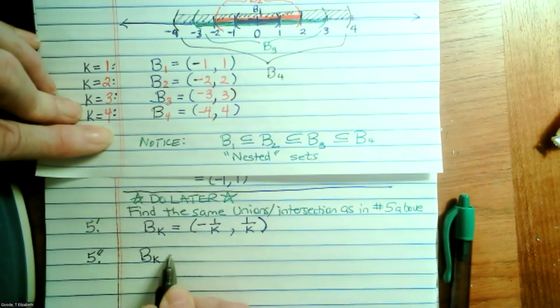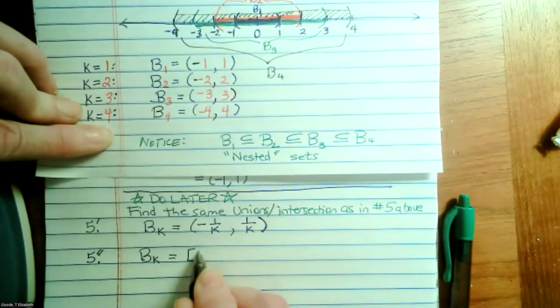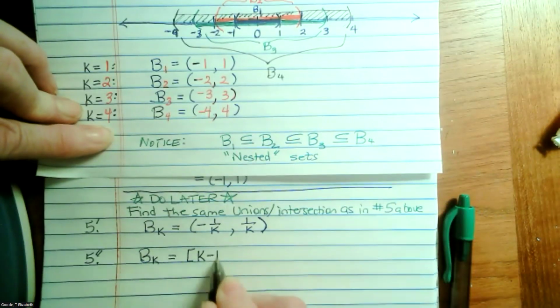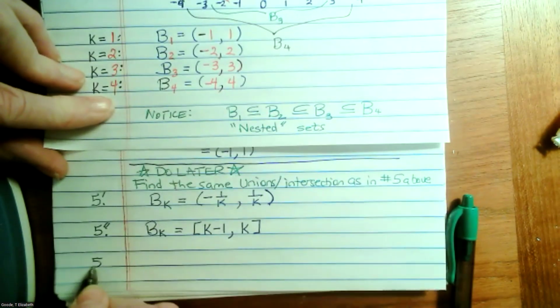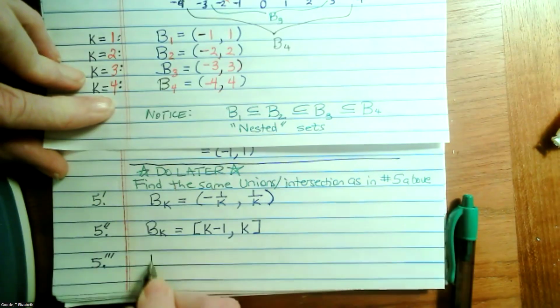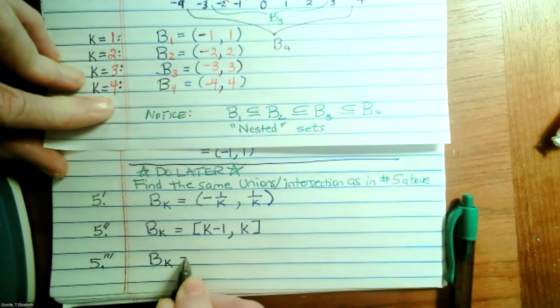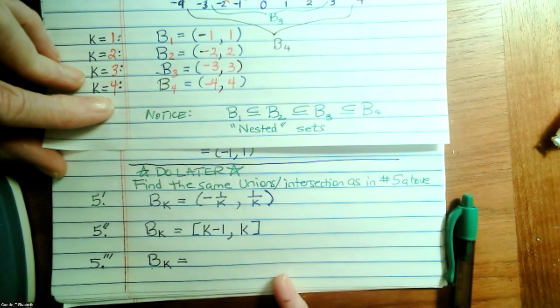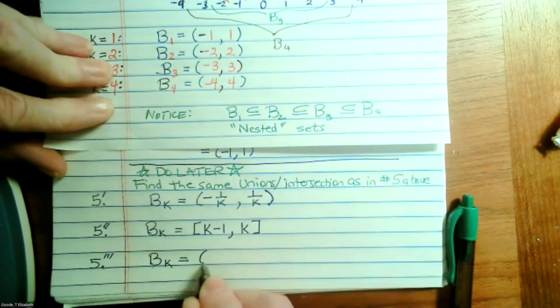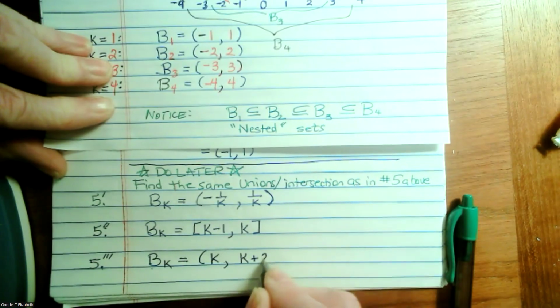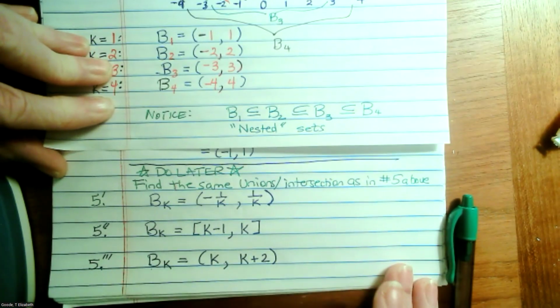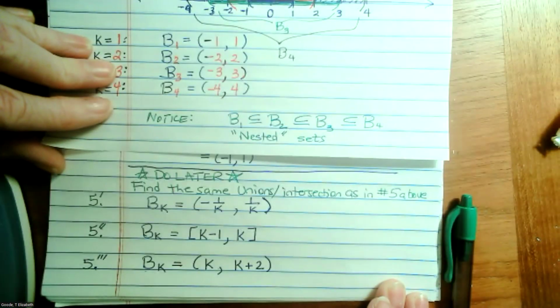B sub k is going to equal the interval from k minus 1 to k, square bracket. I'll do one more.